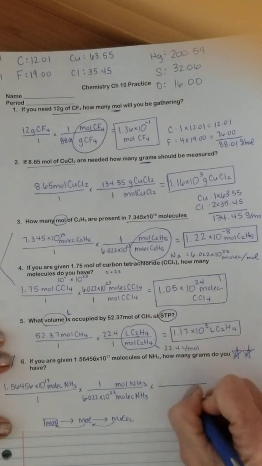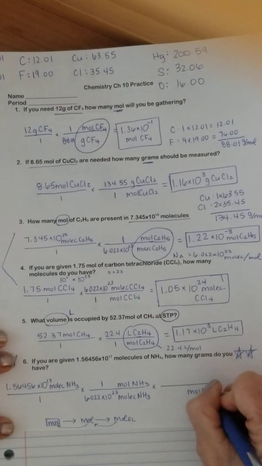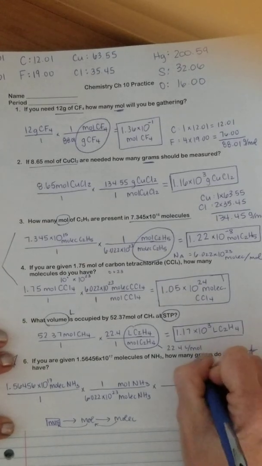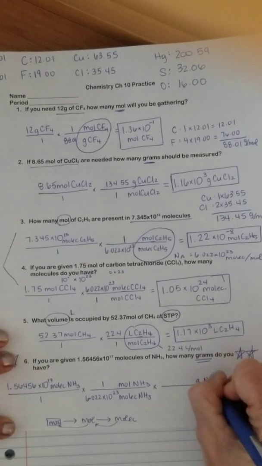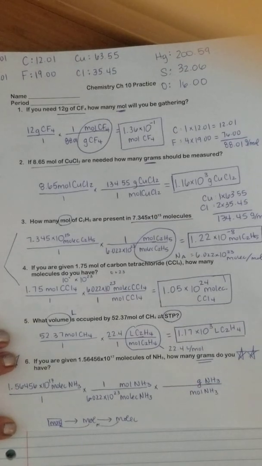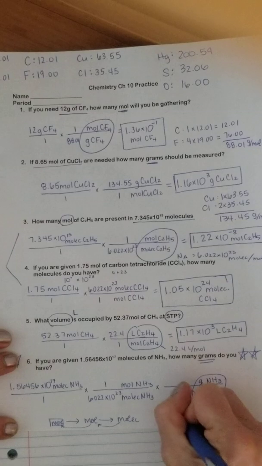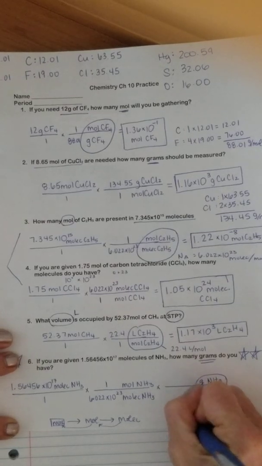And then we move our moles of NH3 down. And we are going to go to grams. That's what we wanted, grams of NH3. So for this one, we need molar mass. So we go find nitrogen and hydrogen.